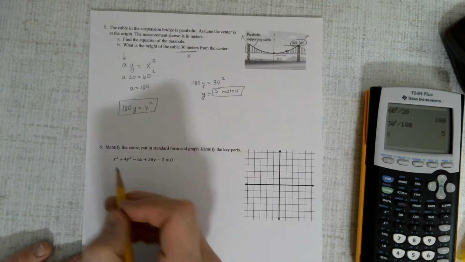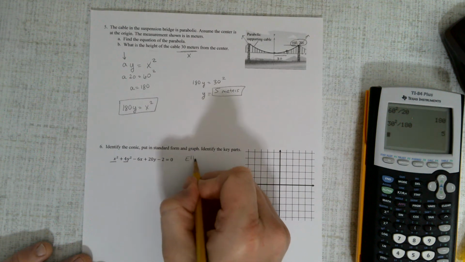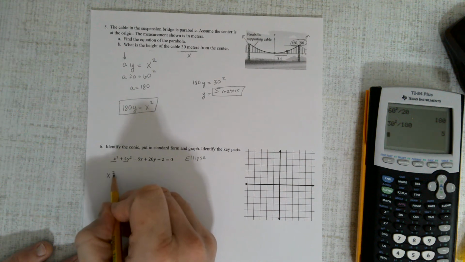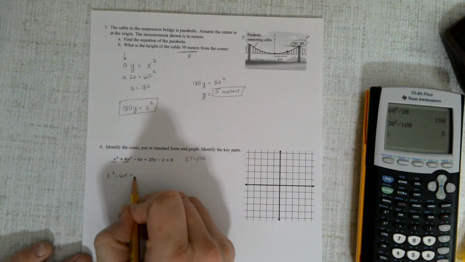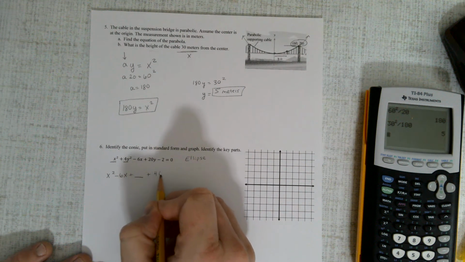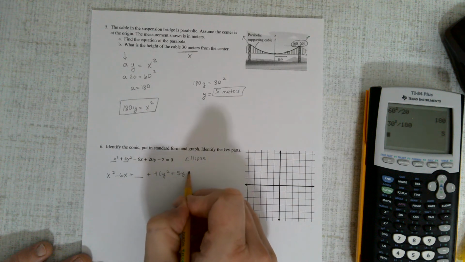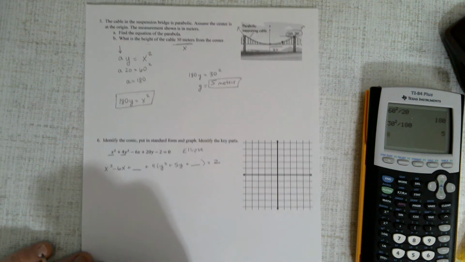Alright, identify the conic. Well, 1 and 4, ellipse, they are different. Put it in standard form: x squared minus 6x plus a perfect square is equal to 4y, factor out the 4, that's 5y plus 2.